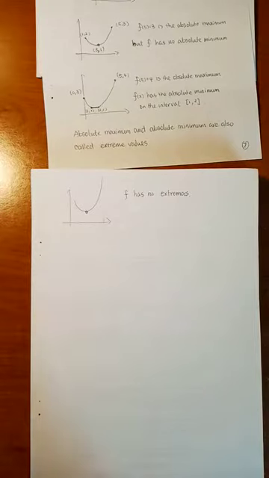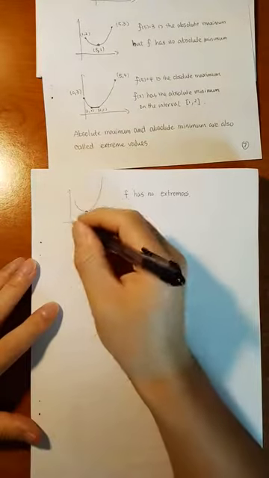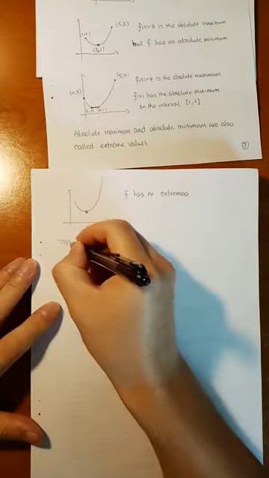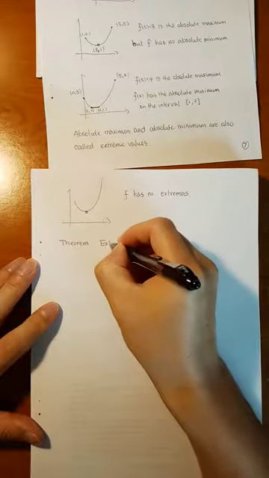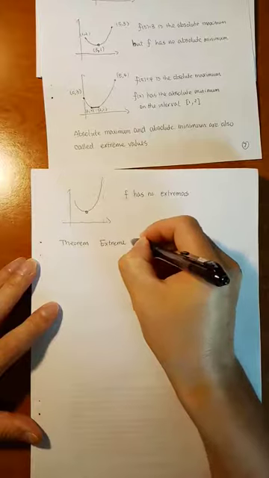When does a function have extrema? We have the extreme value theorem.